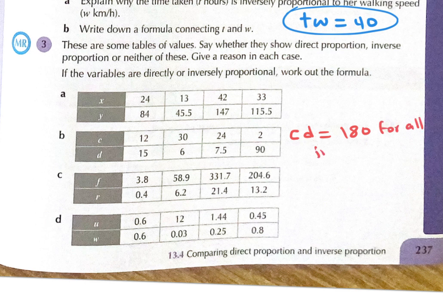So this is inverse proportion, because if you multiply C times D, you get the same number for all. Sir, can we divide the numbers by each other? For direct, the ratio is constant, so you have to divide y by x for all.